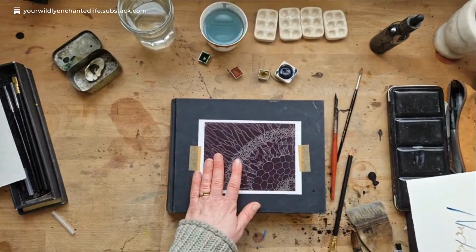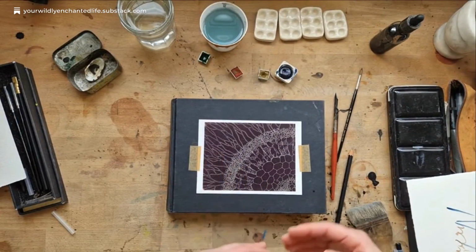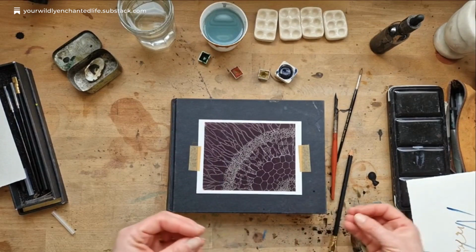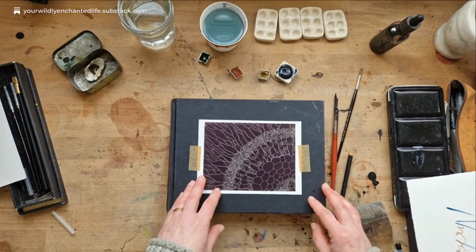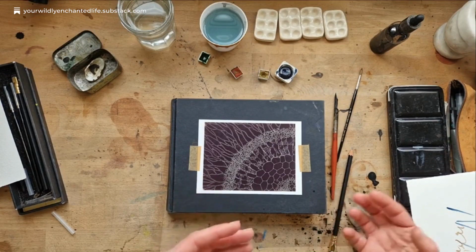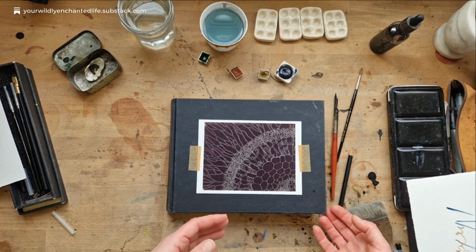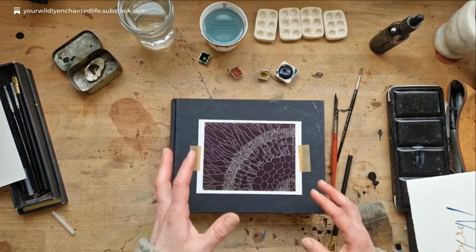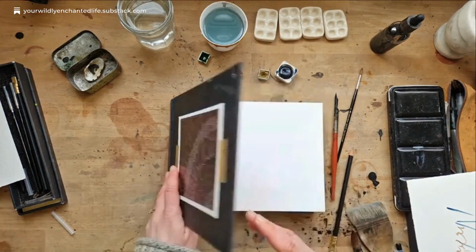And what I find with this wild journaling practice is that it embeds me much more into the moment. So I'm less concerned with how accurate the drawings I'm doing are. I'm more trying to capture the feeling of what it's like in that moment, being in that space.